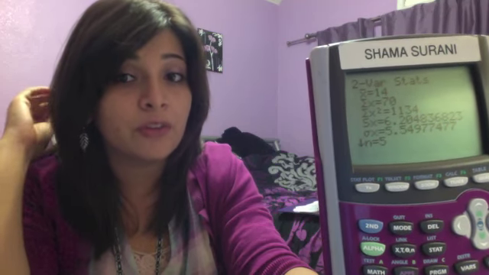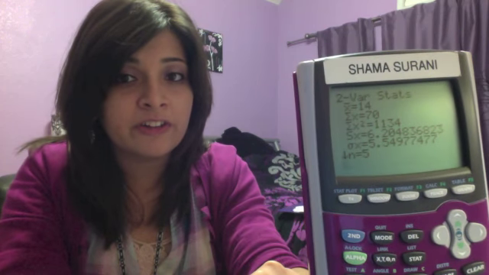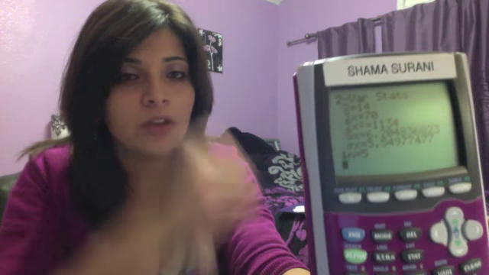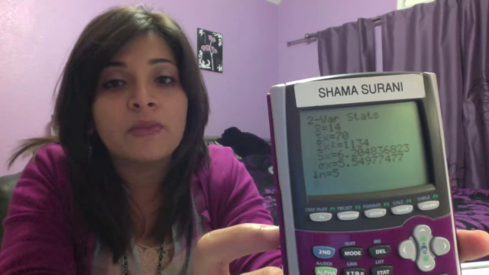The next one is S of x, which is your standard deviation. Do not confuse this with sigma x. If you're looking for standard deviation, it's S of x. Our standard deviation for x is 6.2048 and so on. N is the amount of data that you have. In list 1, we have 5 data points.